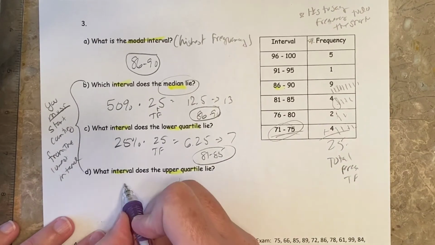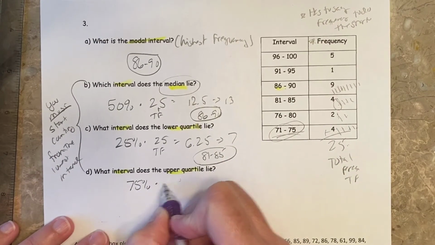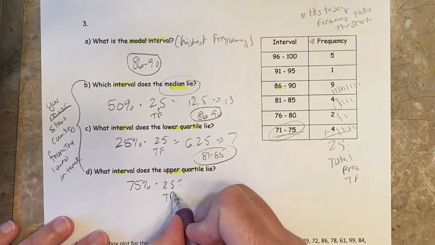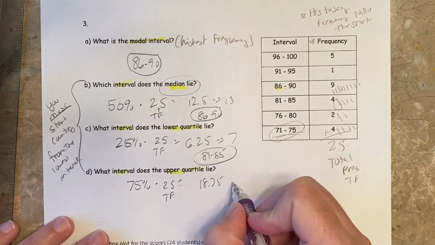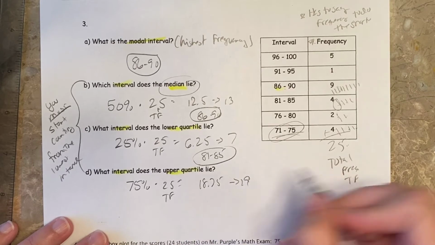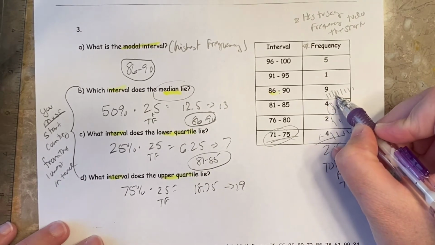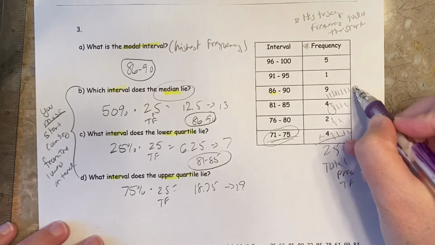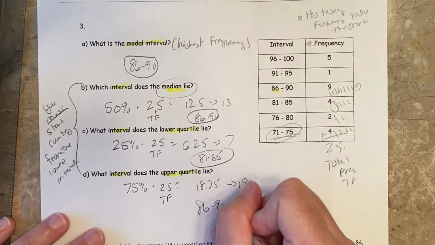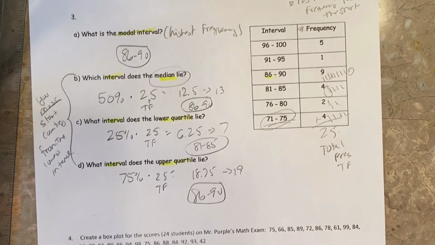And then we want the upper quartile. That's going to be our 75% times 25. Again, that's our total frequency. And that gets us 18.75, which we're going to round to 19. 1, 2, 3, 4, 5, 6, 7, 8, 9, 10, 11, 12, 13, 14, 15, 16, 17, 18, 19. So 86 to 90 is the winner. All right, so that one wasn't horrible.